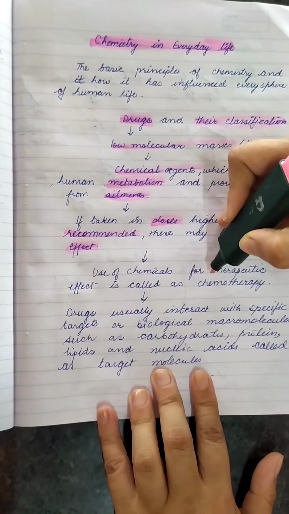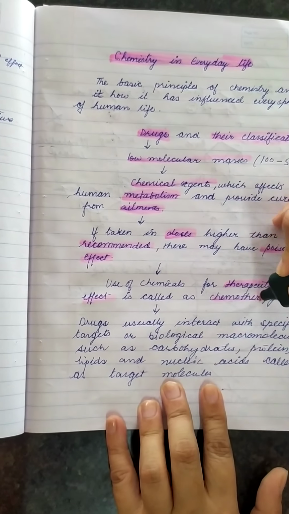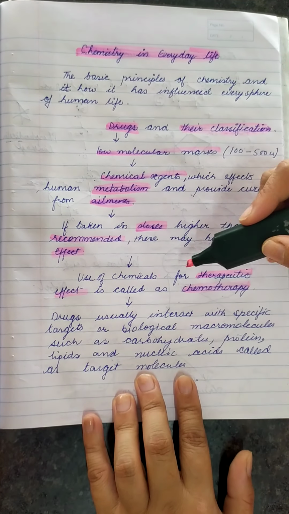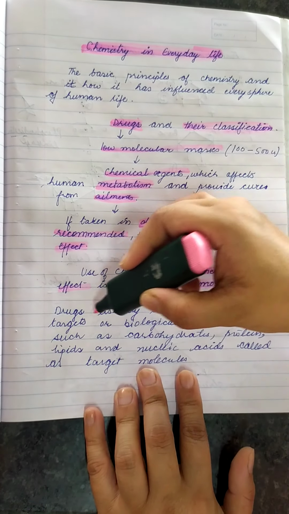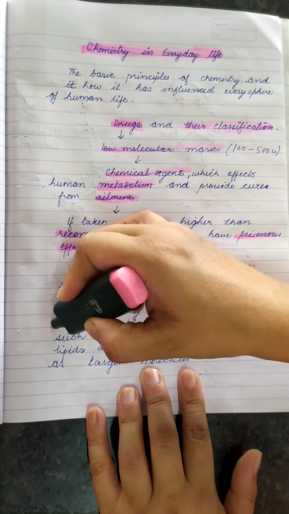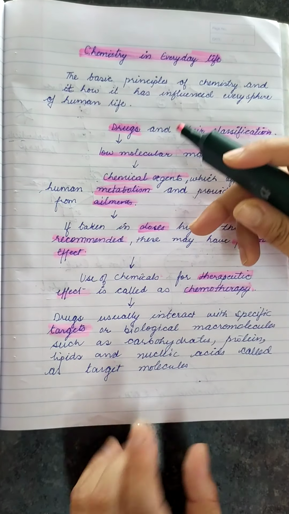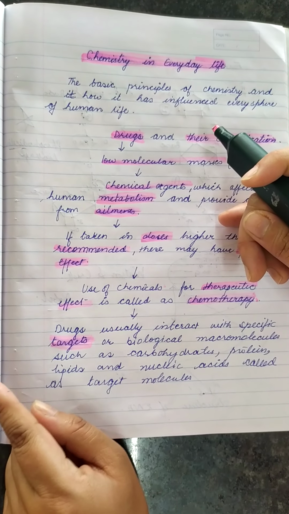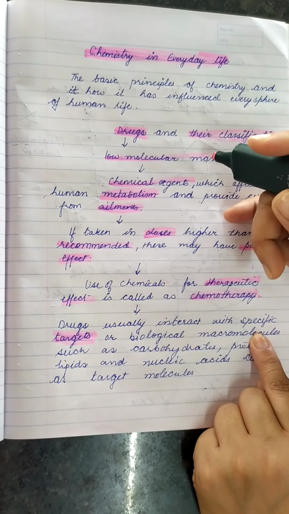Use of chemicals for therapeutic effects is called chemotherapy, which is very, very important. What is chemotherapy? Use of chemicals for therapeutic effects is called chemotherapy. Now, drugs usually interact with specific targets. They don't interact with everything. They affect only specific targets. They know which target they have to hit. They are very specific targets or biological macromolecules.